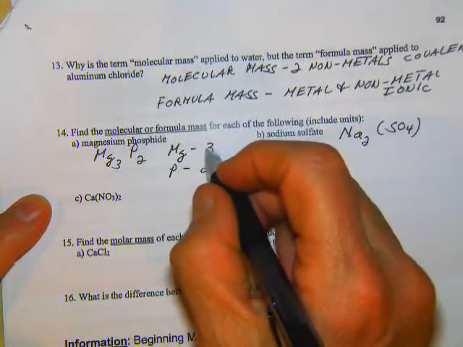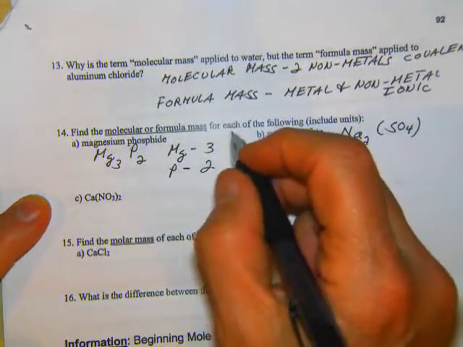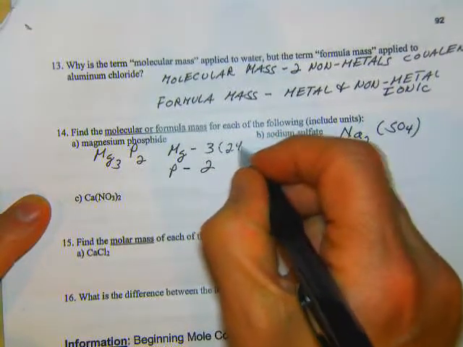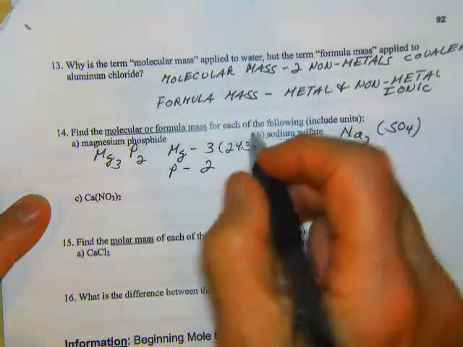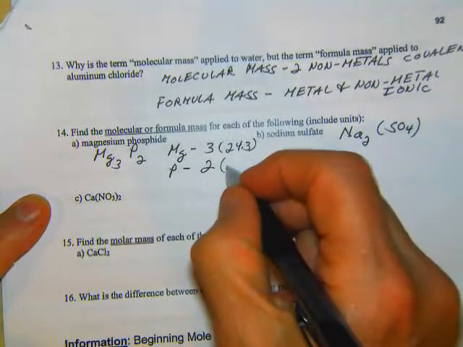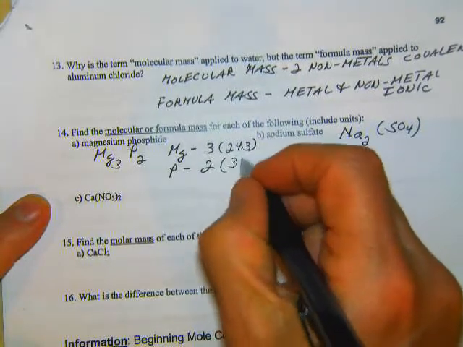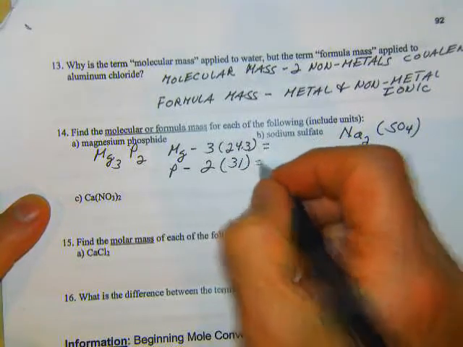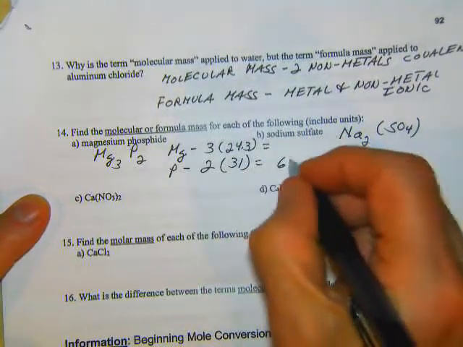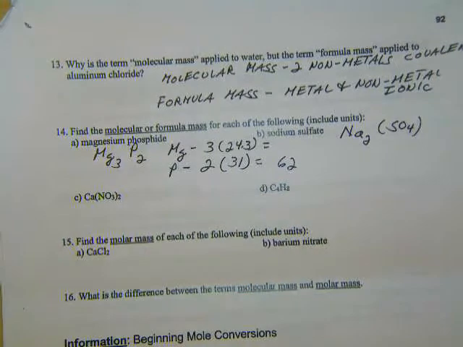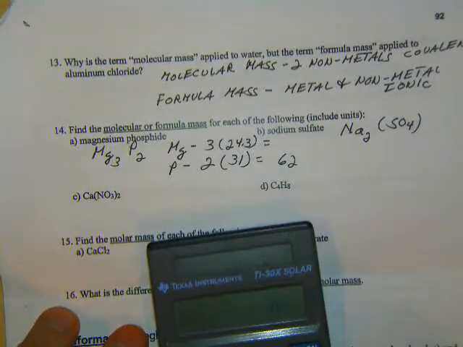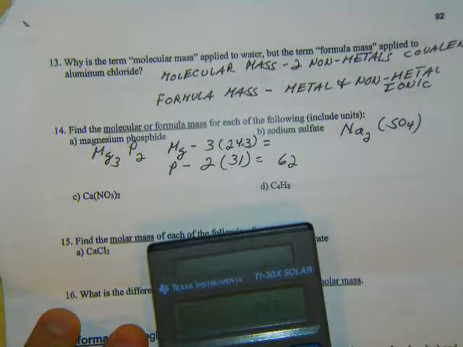For magnesium, it ends up being approximately 24.3 grams. And for phosphorus, it's 31. And we can go 2 times 31 is 62. And 24.3, let me get my calculator. 24.3, and we've got 3 of them, times 3 equals 72.9.